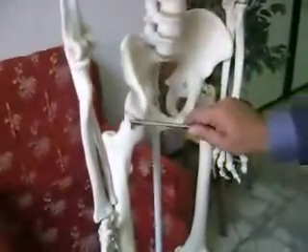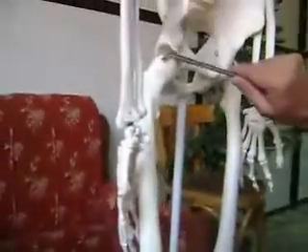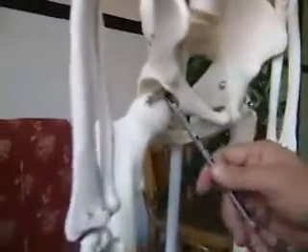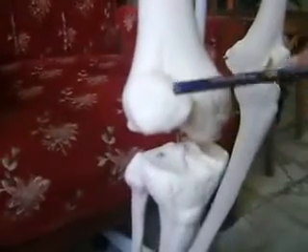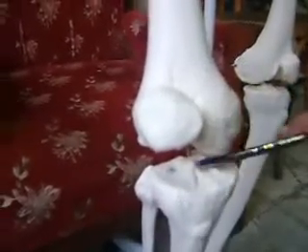For the lower limb, this is the hip bone, and this is the femur, and this is the hip joint, synovial joint. Now here is the knee joint between the femur, the tibia, and between the patella and tibia. This is a synovial joint. For the lower end of the tibia and fibula, this is the ankle joint between the lower end of the tibia and fibula and the talus of the tarsal bone of the foot, synovial joints.